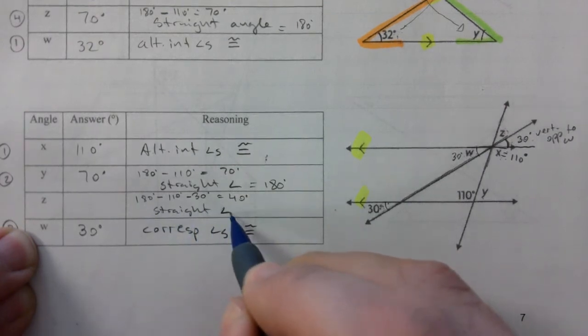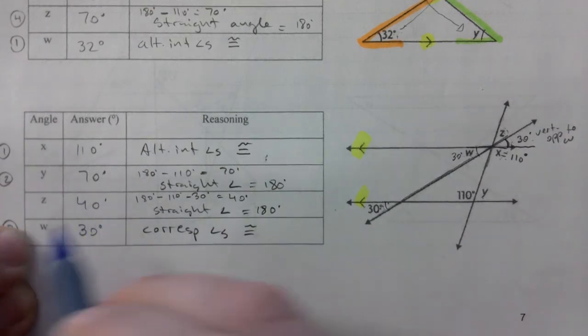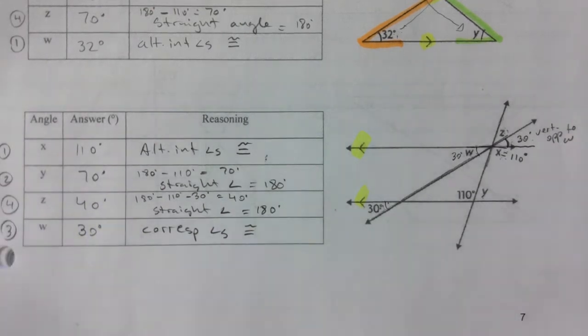Straight angle is equal to 180. So you have your 40 there. That's my last step. There are different ways. This would be another way, okay?